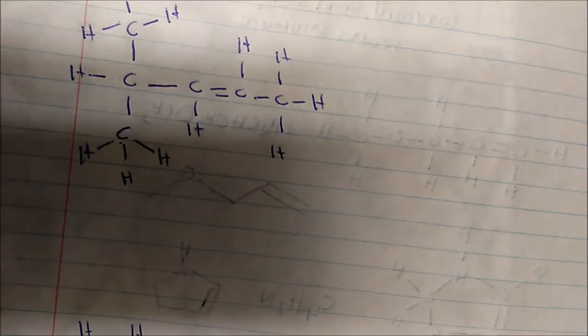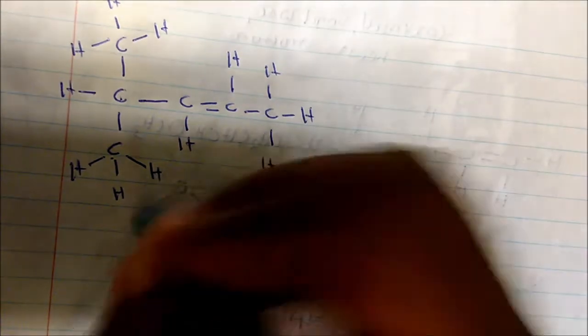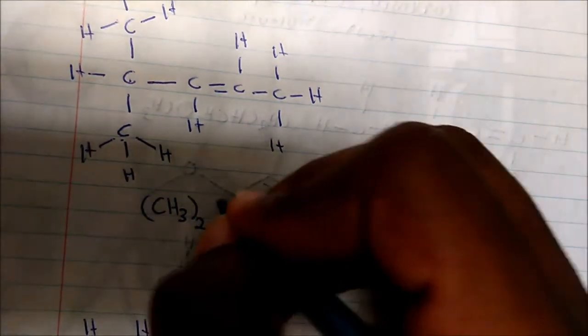How about this one? How would we represent it as the condensed formula? Well, if I look very carefully, I have a carbon that has two methyl groups, or two CH3s around it, and I have a hydrogen. So we could condense that and rewrite it where we have a CH3, we put two in parentheses as a branch, bonded to a carbon with an H. Notice how I just did that.